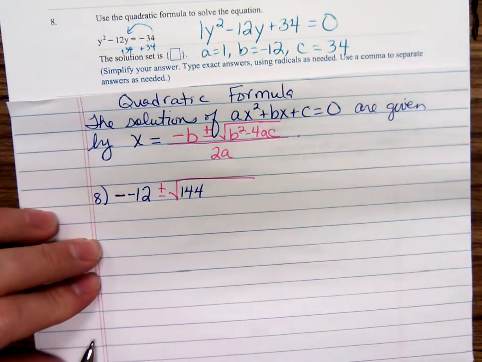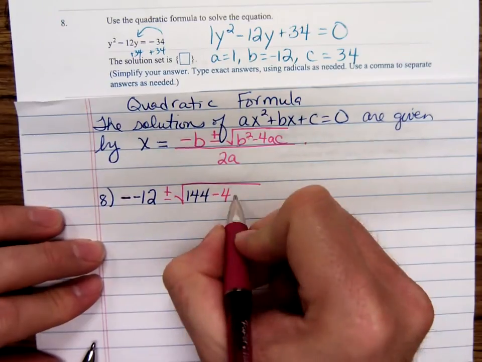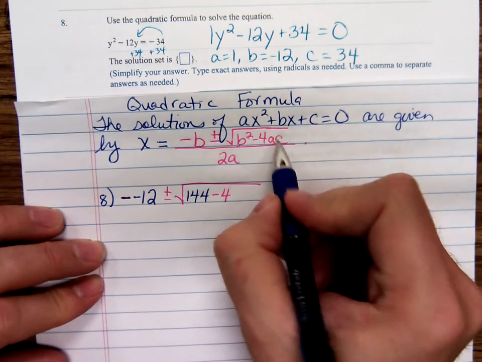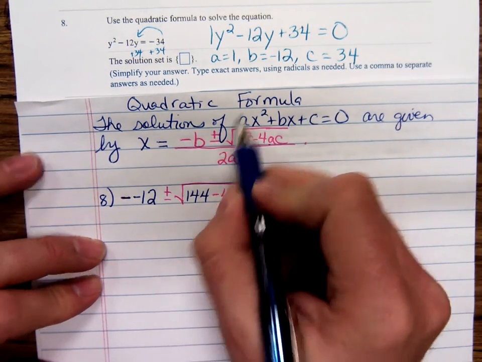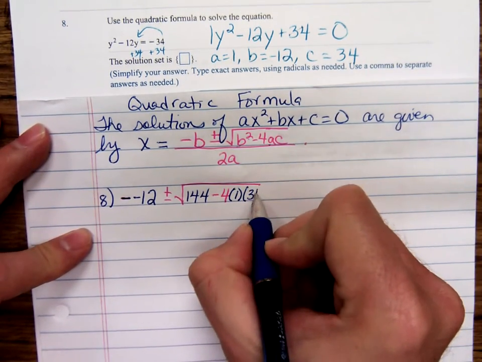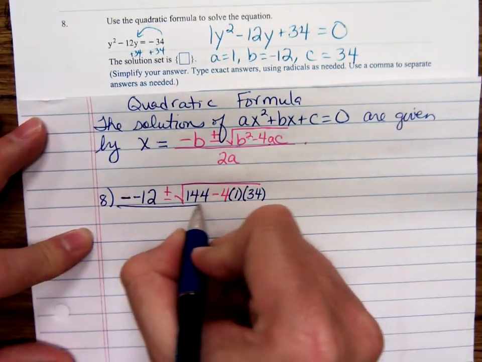Then minus 4 times A times C. I guess for the times I'll use parentheses. Times A times C all over 2 times A.